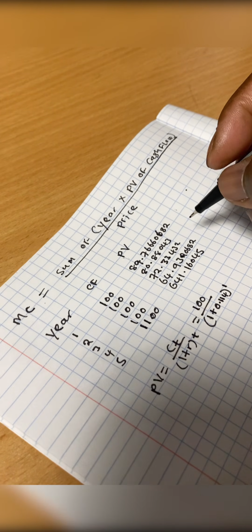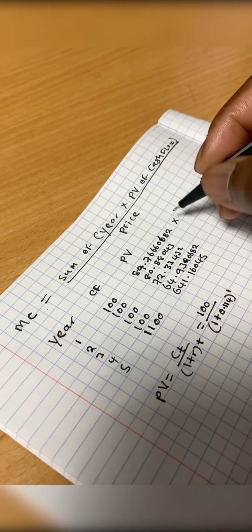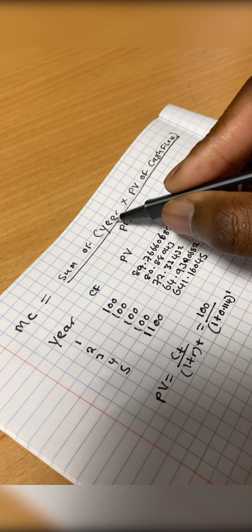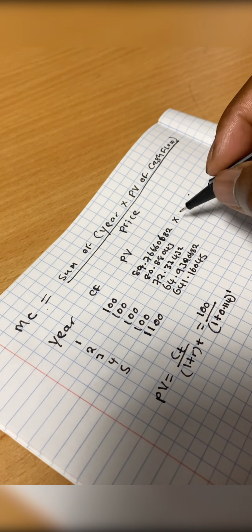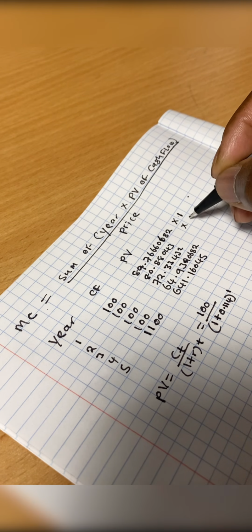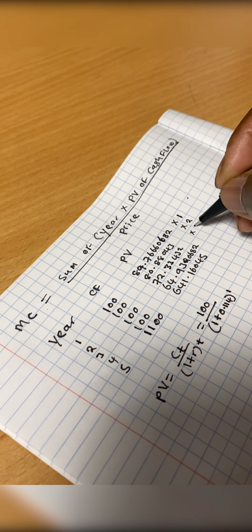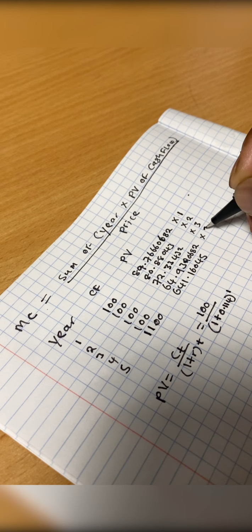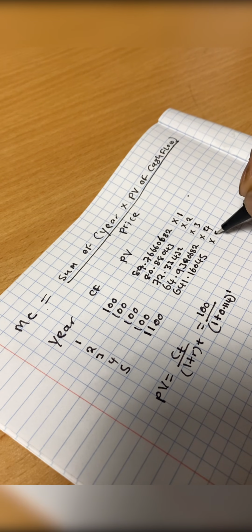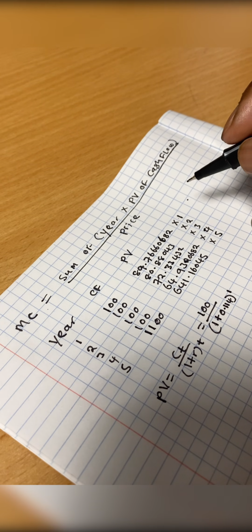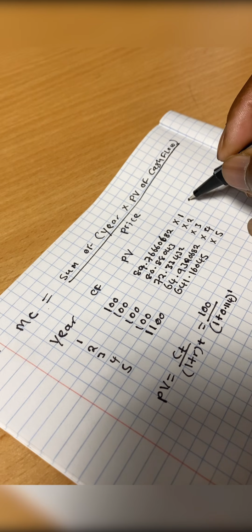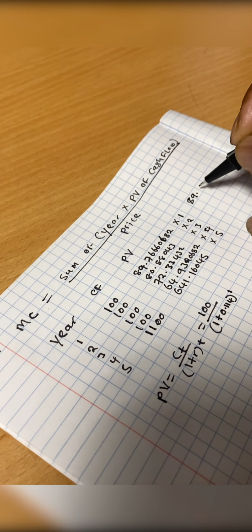Now we multiply these by the years so that we can have what's on top, year times present value. So this by 1, this by second year, this by third, this by fourth, then this by fifth. What values are we going to have? Here I'm still getting the same one.